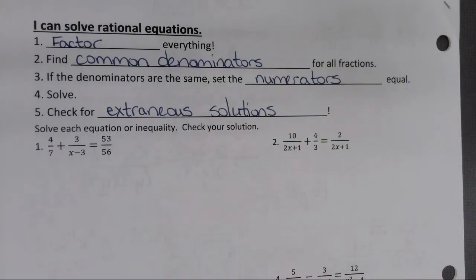Right, so we're going to take a look at how to solve our rational equation now that we have had a chance to work with rational expressions. There are several steps for us to solve rational equations, and like I've said before, the first step with all of these standards is to factor everything you can first. Then our second step is that we are going to find a common denominator for all of the fractions. That includes fractions on both sides of the equation.